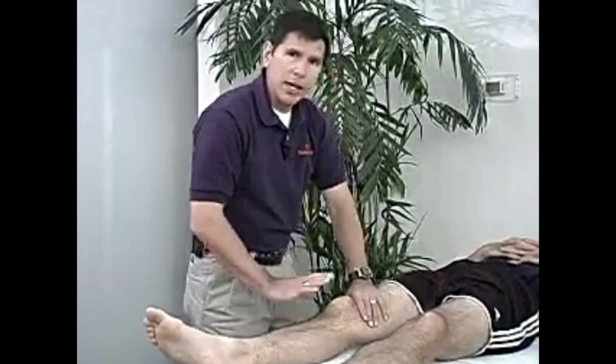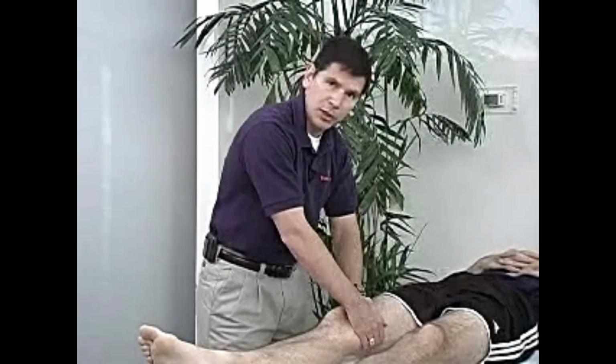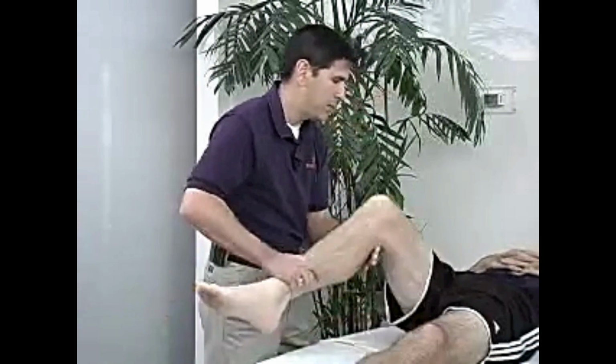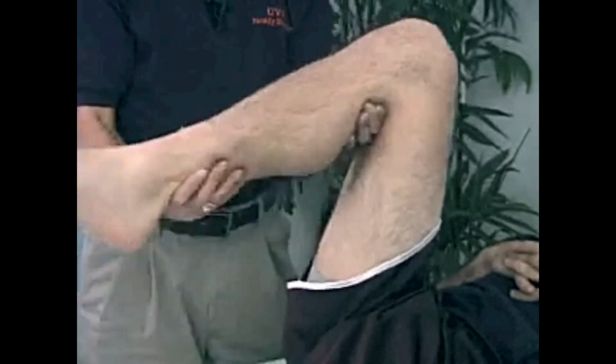The last part of my exam, when I have them like this, I will check the flexibility of their hamstring. The way I do this is I will lift them up into this position where the hip is at 90 degrees in flexion and the femur is perpendicular, and then I'll slowly raise up their tibia till I feel resistance.